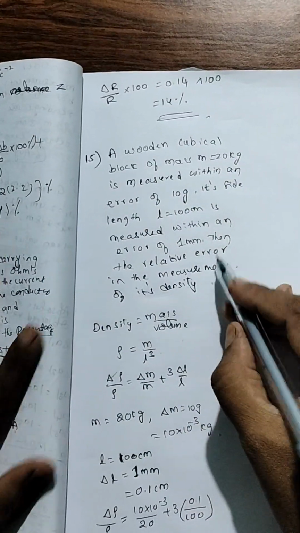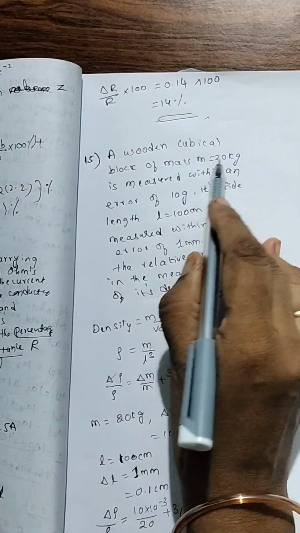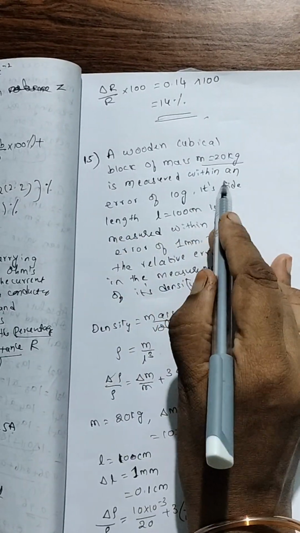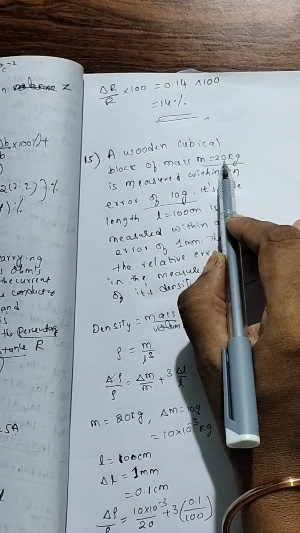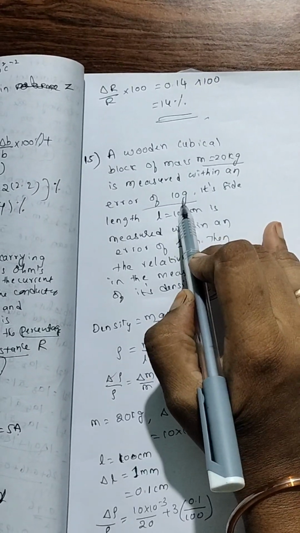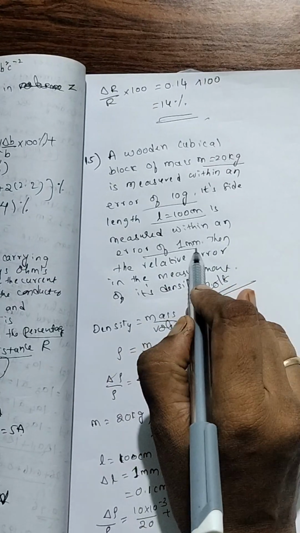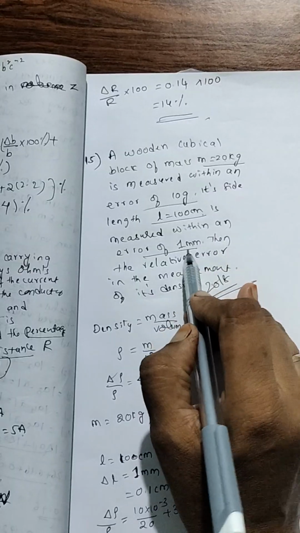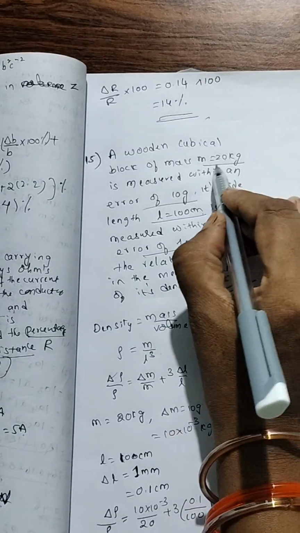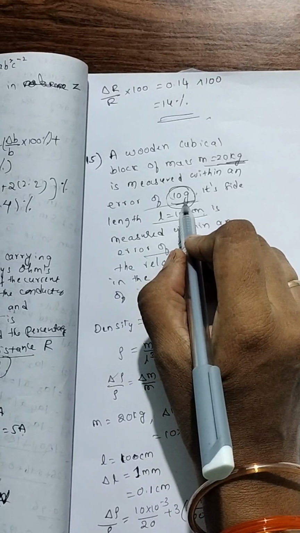Now next, the last question, asked in 2018. A wooden cubical block of mass m equal to 20 kg measured within an error of 10 grams. So m is 20 kg, delta m is 10 grams. Its side length is 100 centimeter, error is 1 mm. So L is 100, delta L is 1 mm. See here he gave kg, here gram. Let us convert these grams into kg.